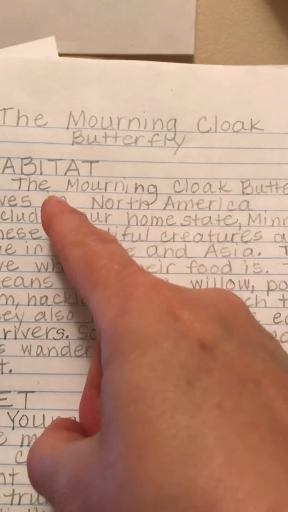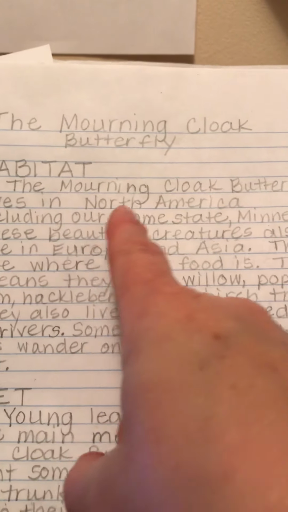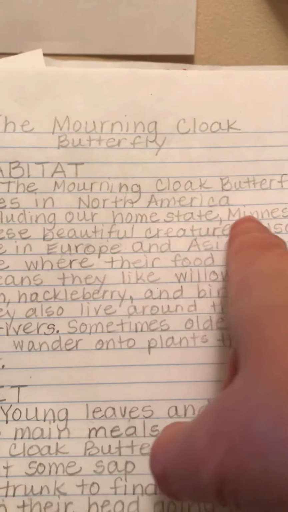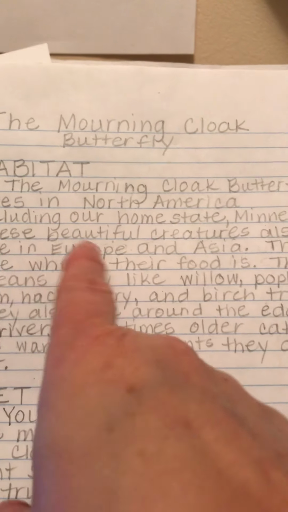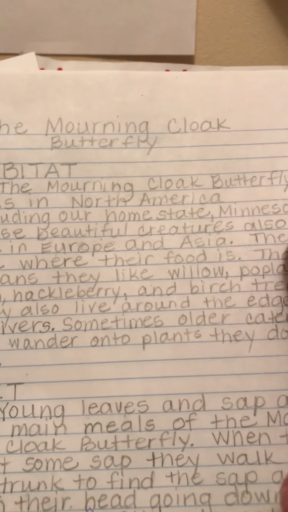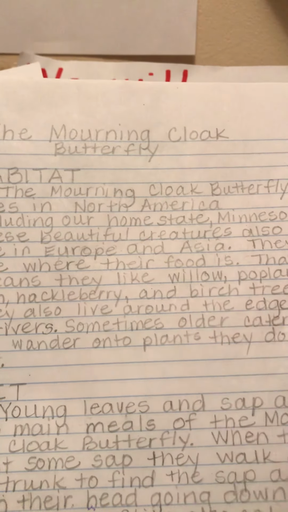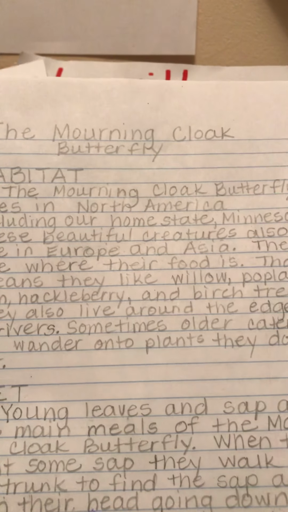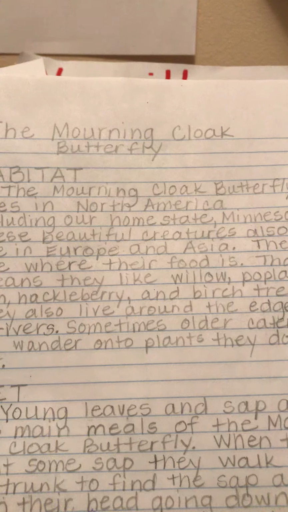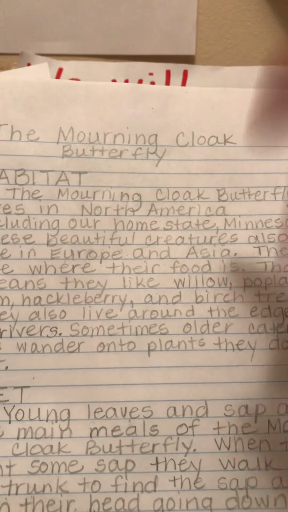So in this, if I had said mourning cloak, it would go, the mourning cloak butterfly lives in North America, including our home state, Minnesota. The mourning cloak butterfly also lives in Europe and Asia. The mourning cloak butterfly lives where their food is. See what I mean? You keep saying it over and over. You really should just say it once, maybe twice in a paragraph. Think of other ways you can refer to your insect.